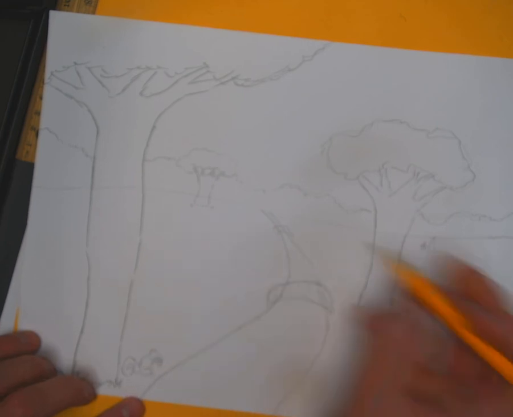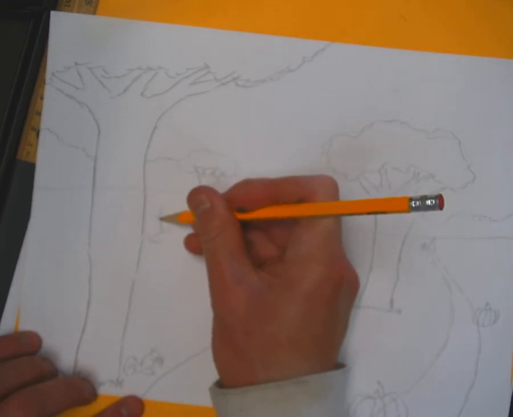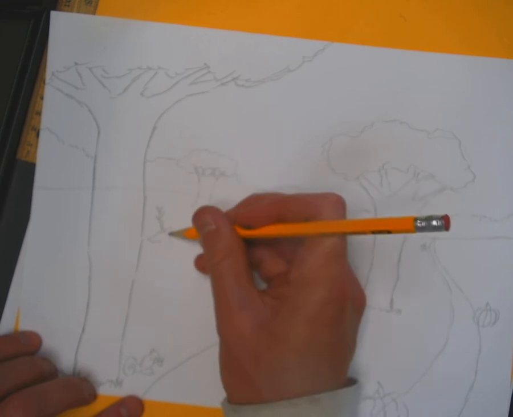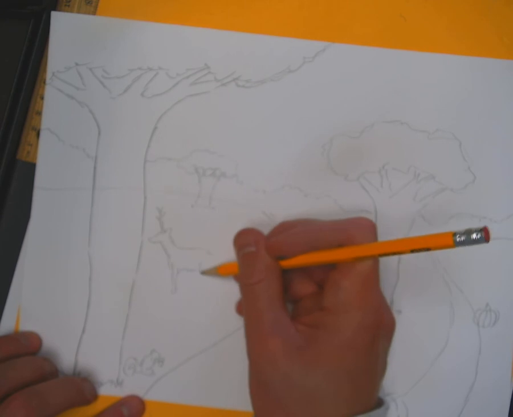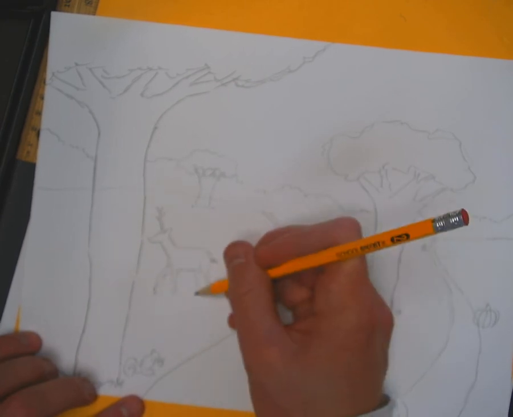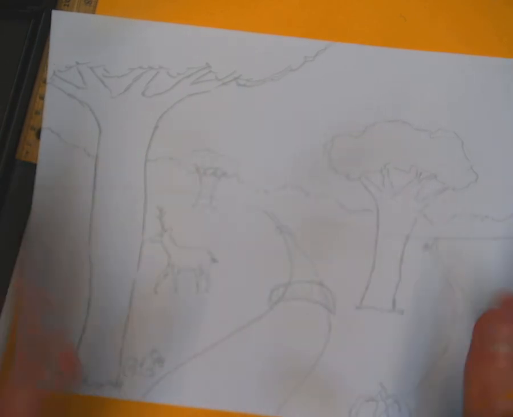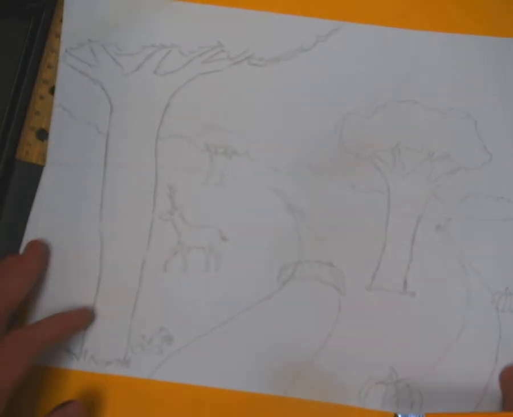And maybe a deer back here. So if any of you are hunters, I hope you have been spotting some bucks out there this season. Little white-tailed deer, symbol of Michigan. All right. So you can quickly, well, take your time. Don't be as quick as me. Add in some details like that.